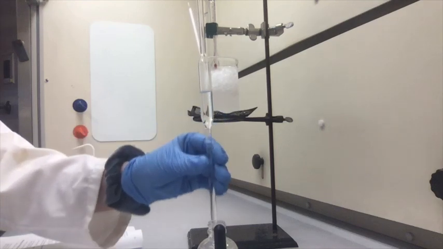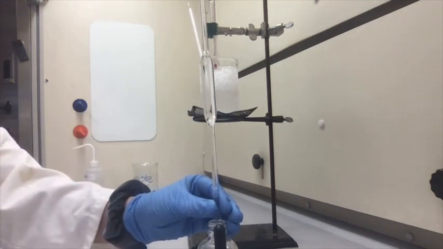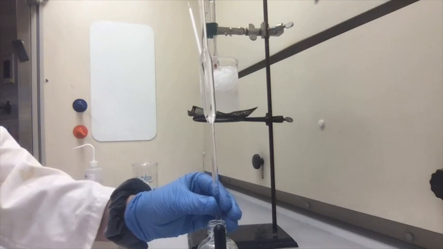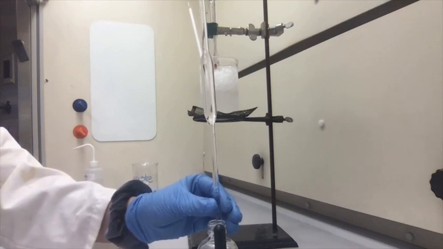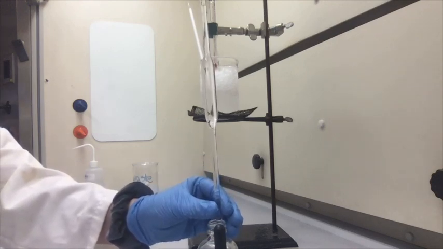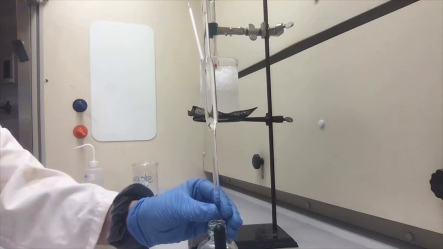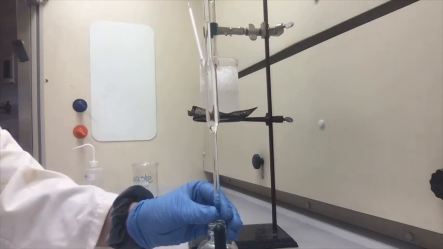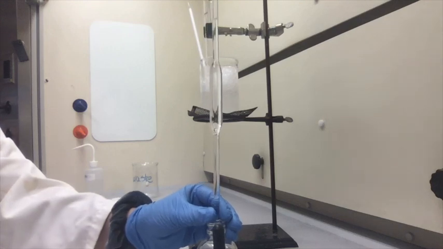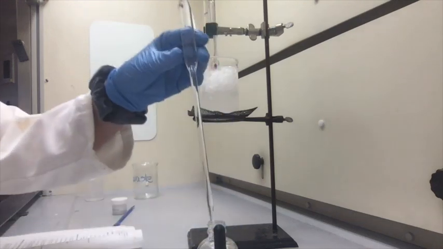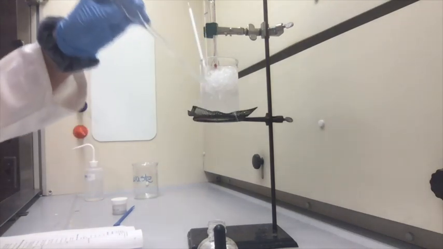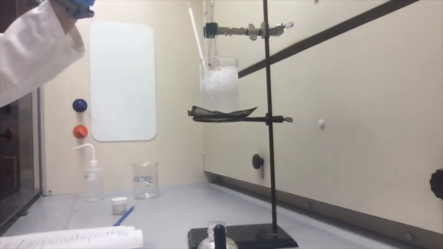The reason why we're using a volumetric pipette is that they're a lot more accurate when measuring the volume of the solution. So using the meniscus, I'm going to make sure to get exactly 10 milliliters in the pipette. Place that into my apparatus.